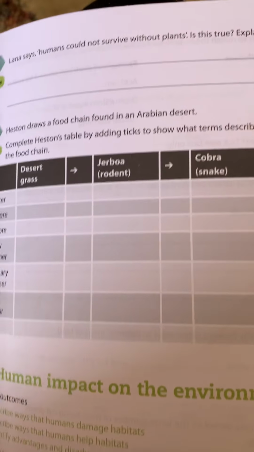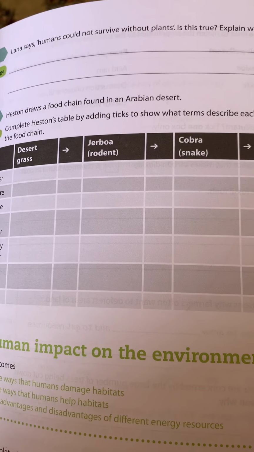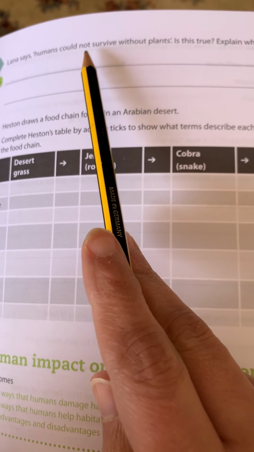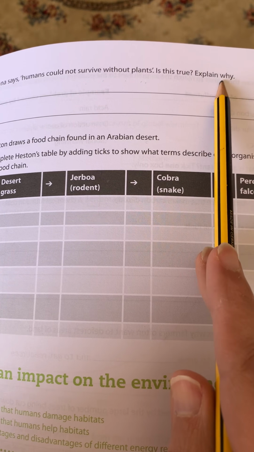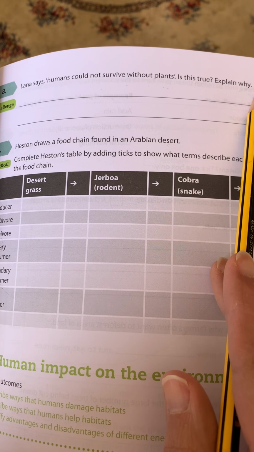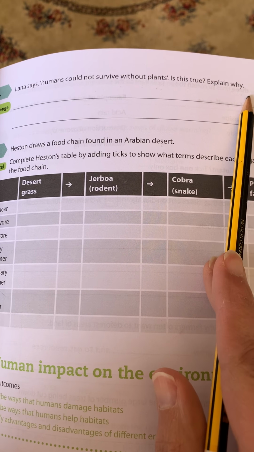Okay, now let's move to page 41. Lian says humans could not survive without plants. Is this true? Explain why. Take a minute to think. What do you think? Can they survive?